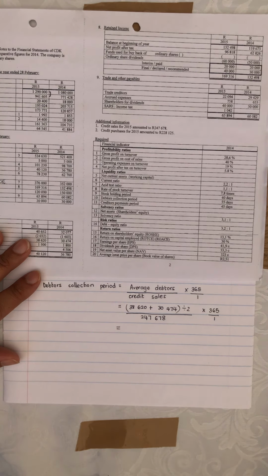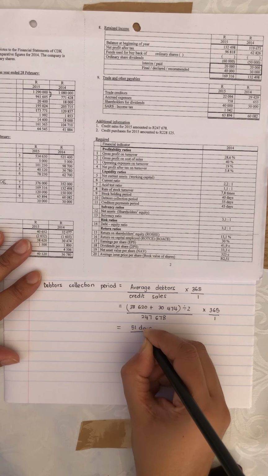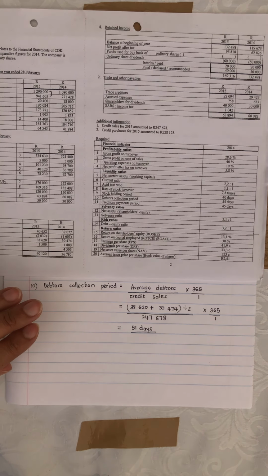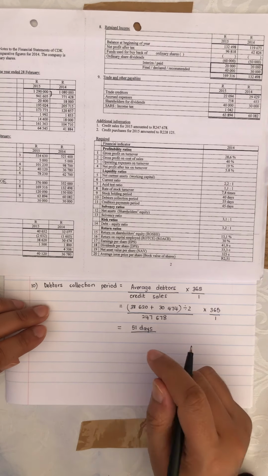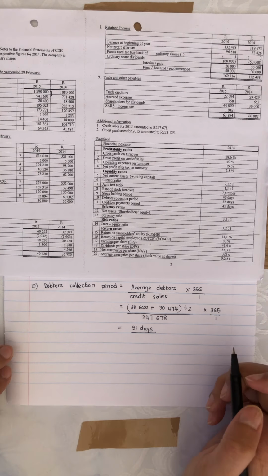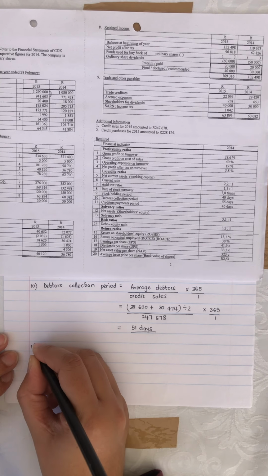This gives me an amount of 51 days rounded up. Okay, you will get to 50,91, but we make that 51 days. If you do write it as 50,91, that's also perfectly fine.